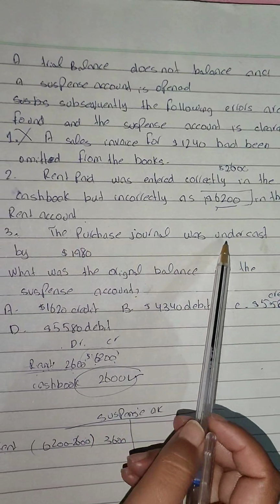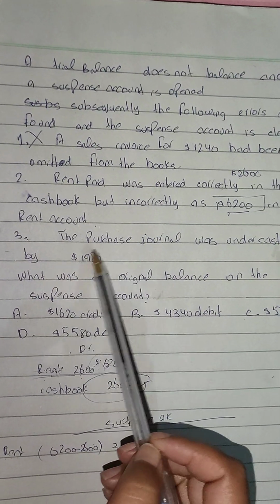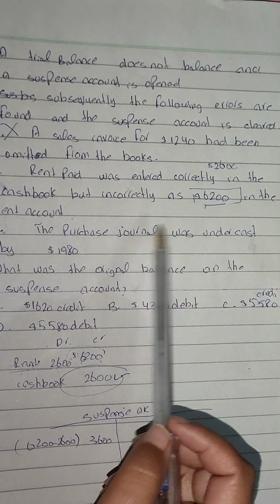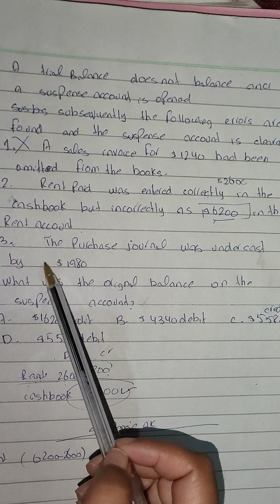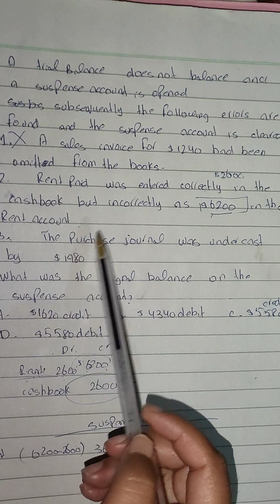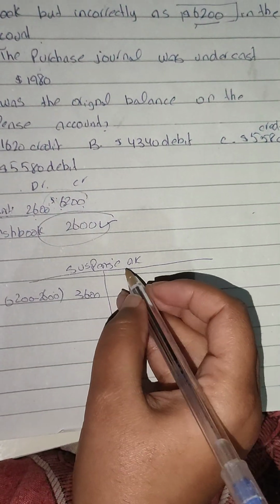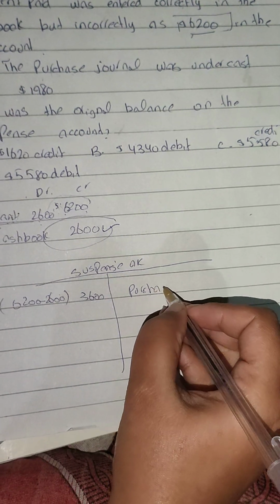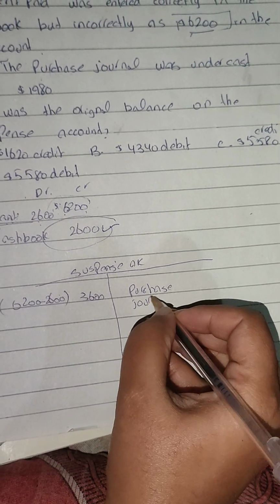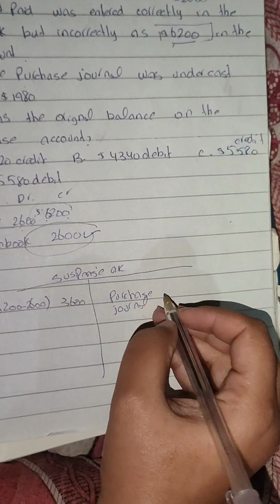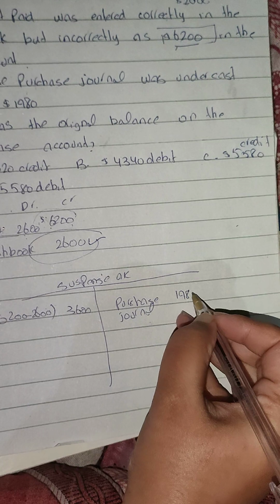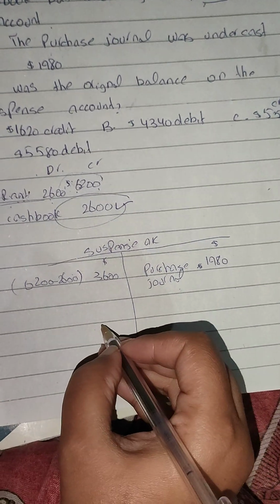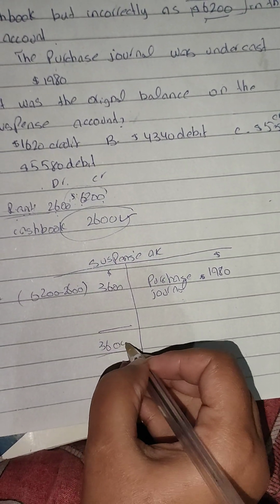The third error is that the purchase journal was undercast by 1980. We know that our purchase journal should be debited whenever it is increasing, but we undercast it by 1980. So we should record 1980 on the debit side of the purchase journal. That is why our purchase journal would be debit and the suspense would be credit, because we undercast the purchase journal. So we should increase the purchase journal by $1980.